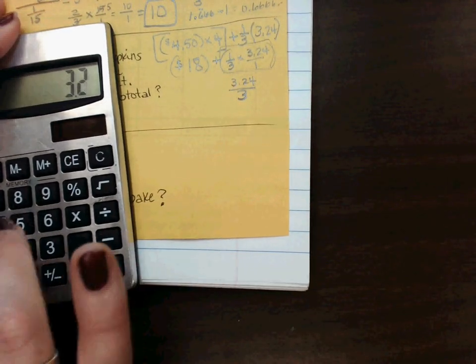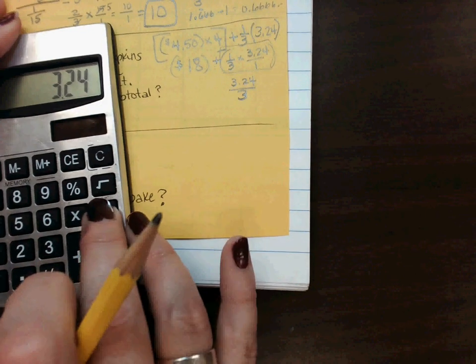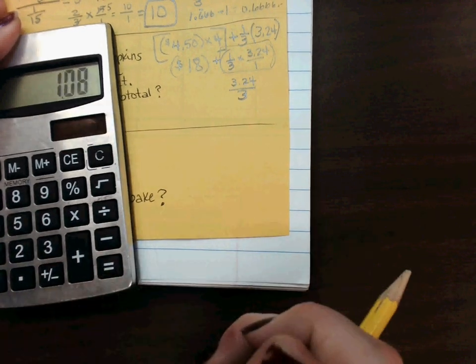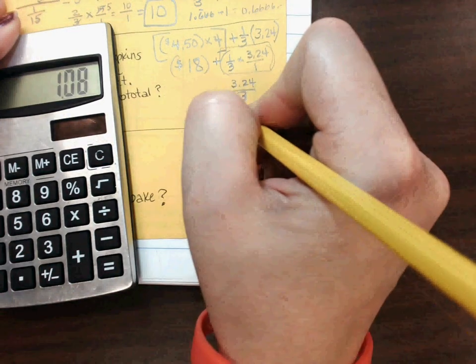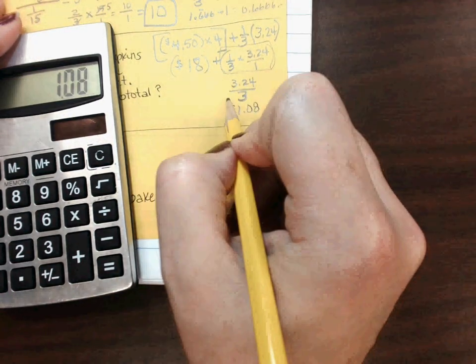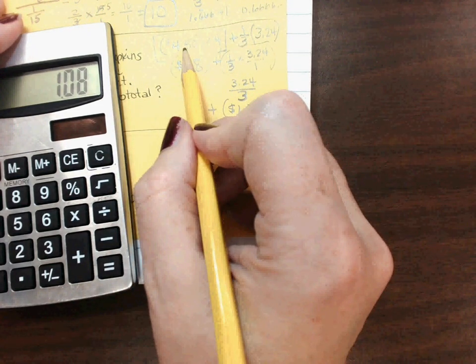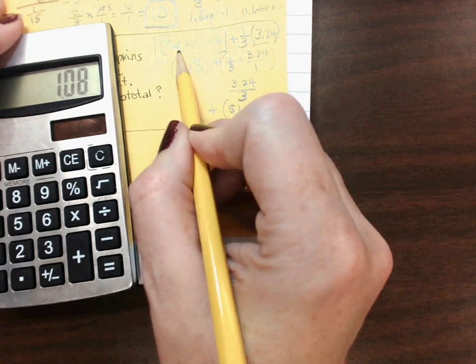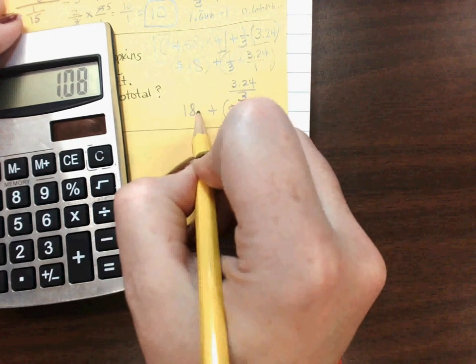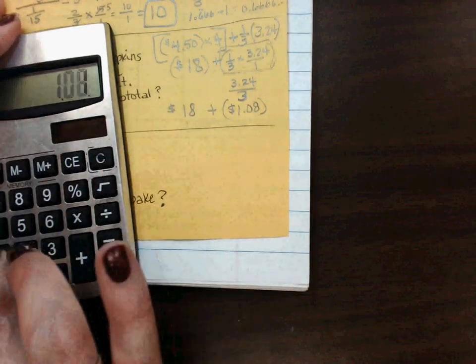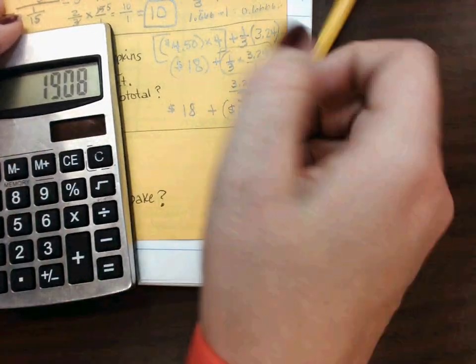And 3.24 divided by 3 is $1.08. So the mystery product is going to cost me $1.08 plus, hey, my 4 pumpkins, 4 at $4.50 each, cost me another $18. So $1.08 plus 18 is $19.08.